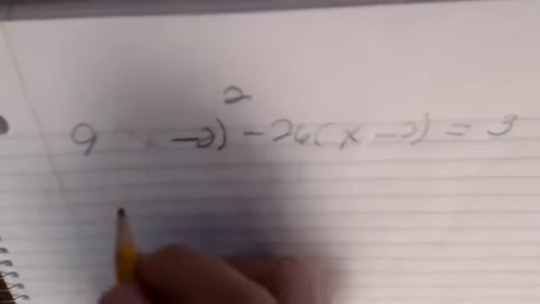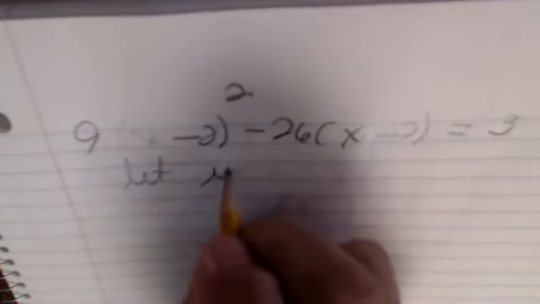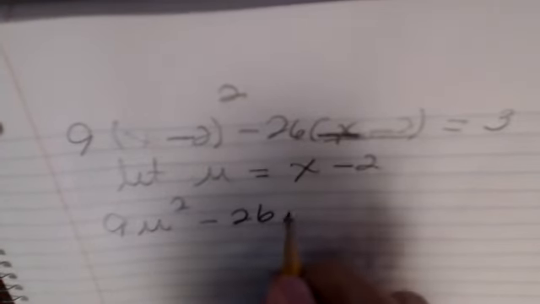Using the substitution method, we're going to let some letter, and he uses U, so I'll use U. And what you do, whatever looks bad in the middle term, that's what you substitute. So in this case, the x minus 2 is what's making the problem. So we're going to let U be x minus 2. When you do that, rewrite the problem. So now you've got 9u squared minus 26u. And then we're going to bring this 3 over and then make it equal to 0.